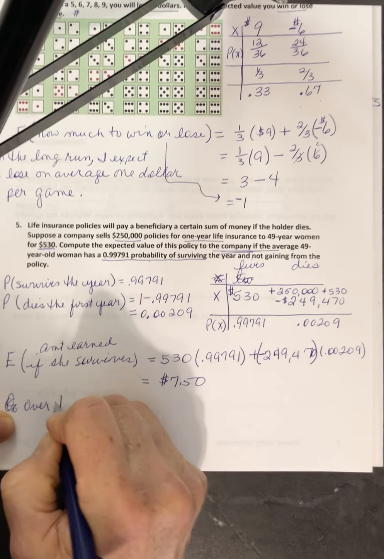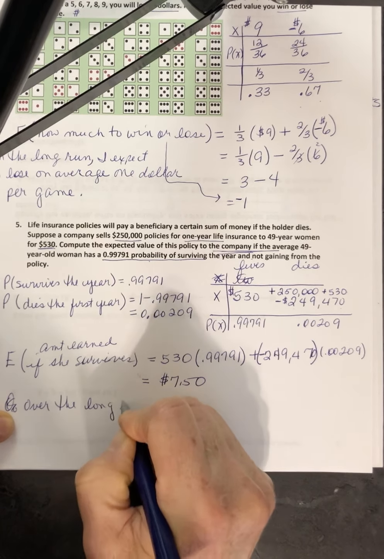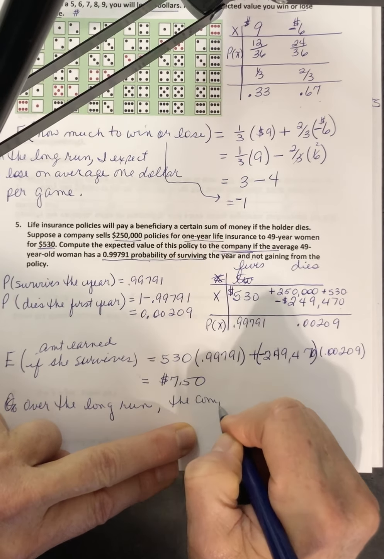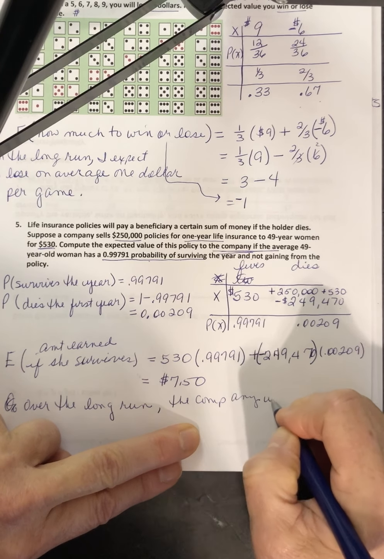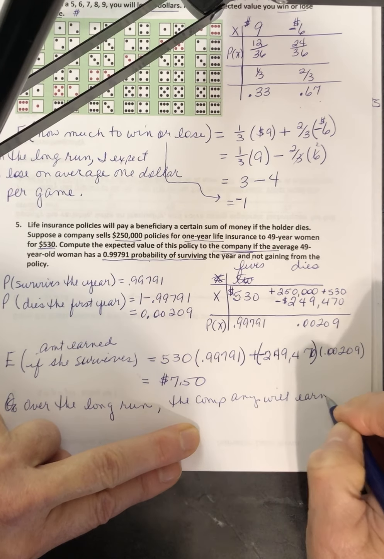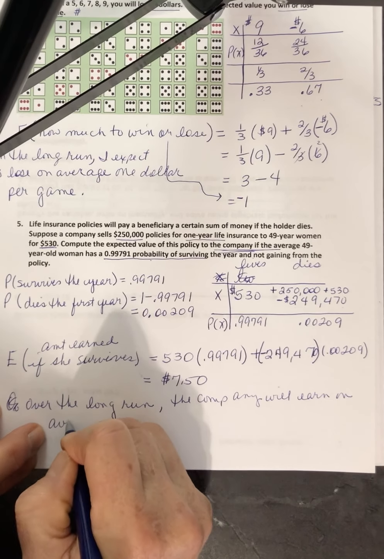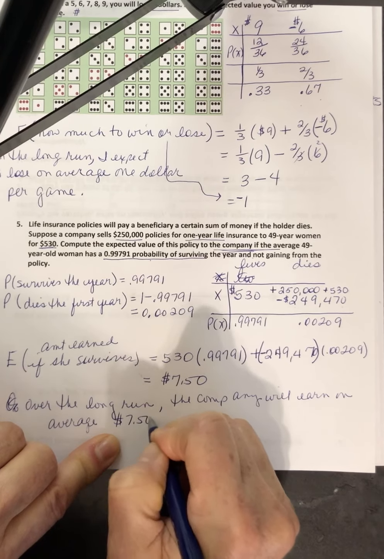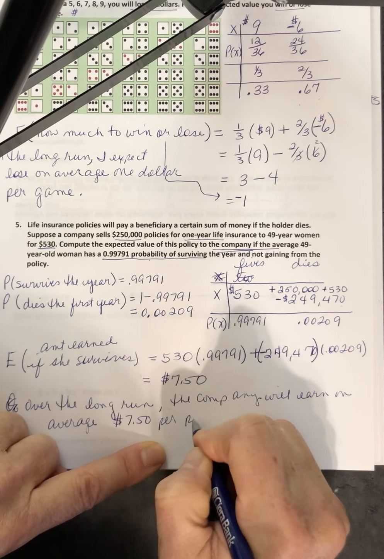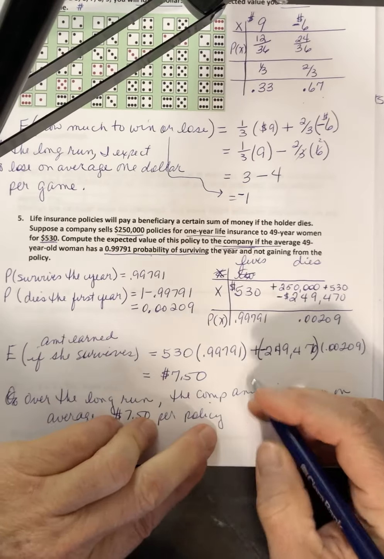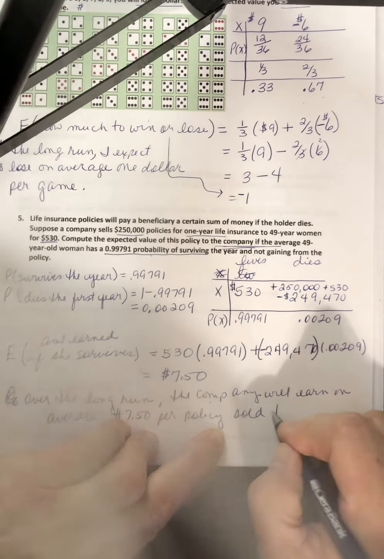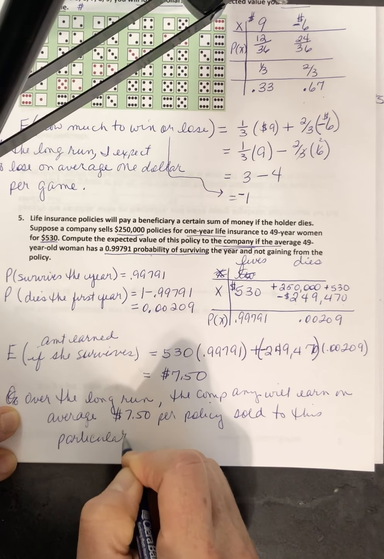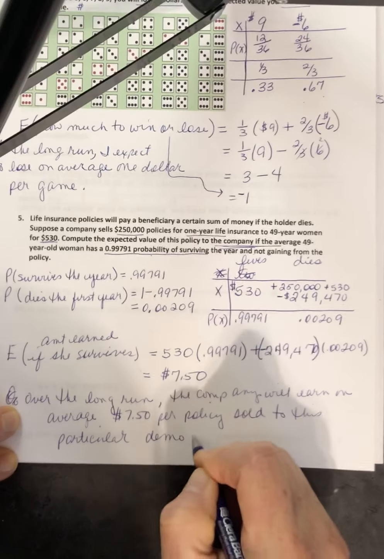Over the long run, the company will earn, on average, $7.50 per policy sold to this particular demographic.